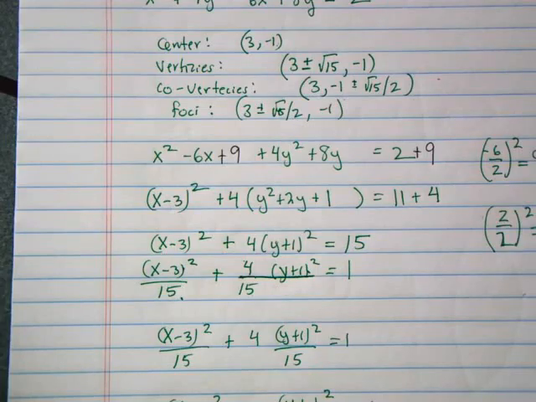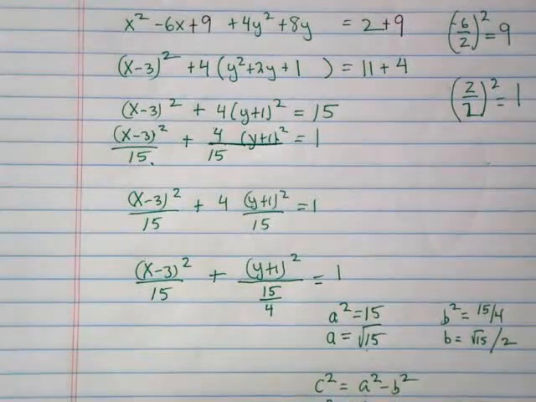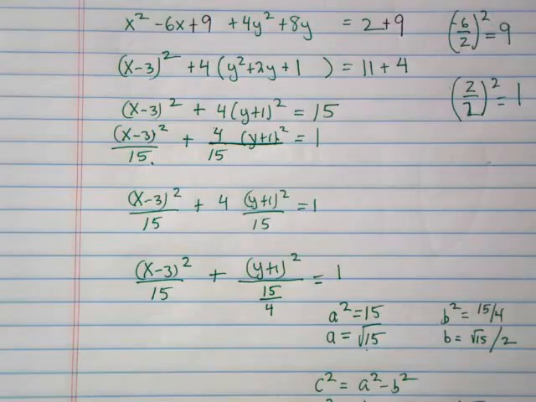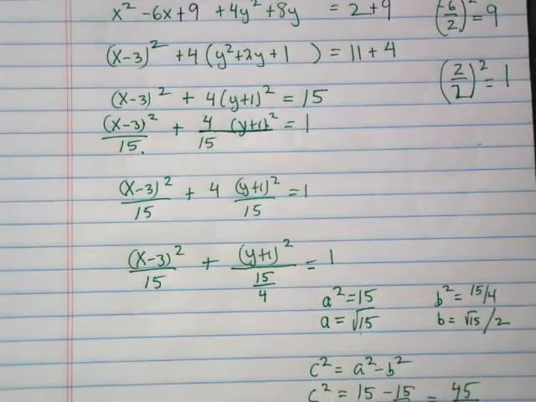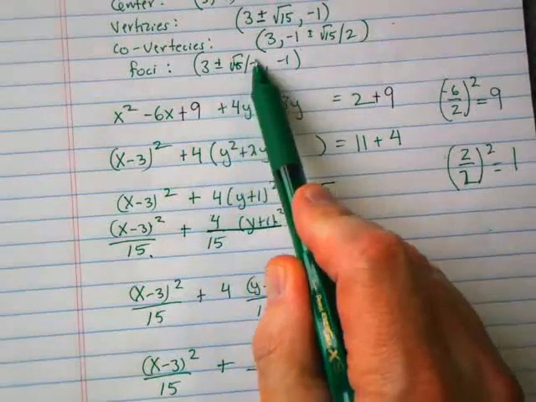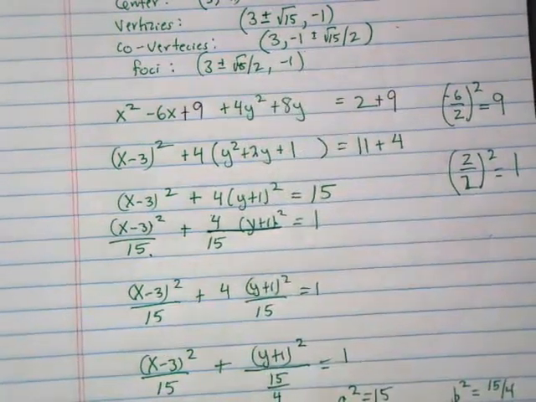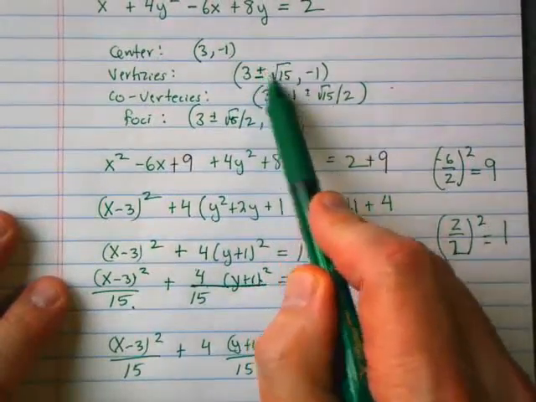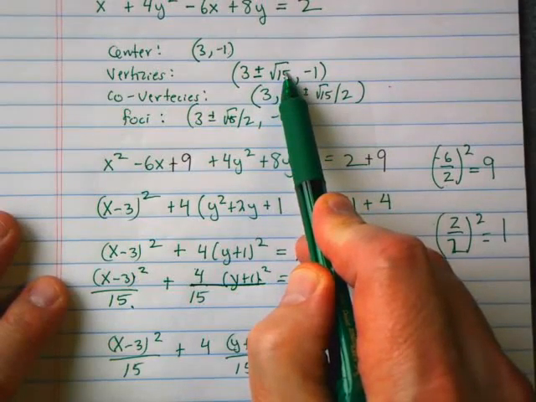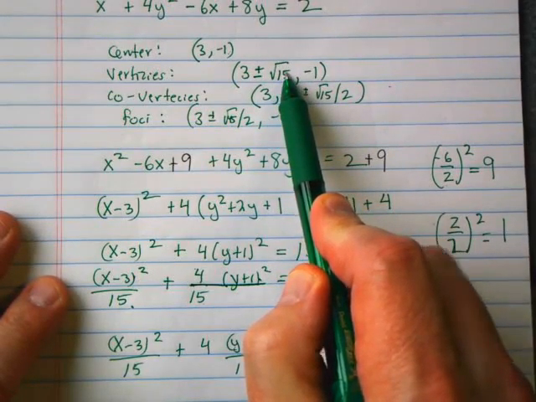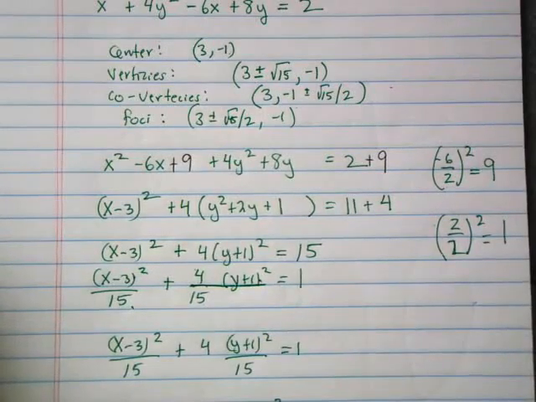Questions on that? C squared is 45 over 4. Right. So then I had to do the square root. So I did square root of 45 over 2. And when you do your foci, it's the c number, not the c squared number. Just like it was the a number, not the a squared. So I had to use square root of 15, not regular old nice 15. Other questions?